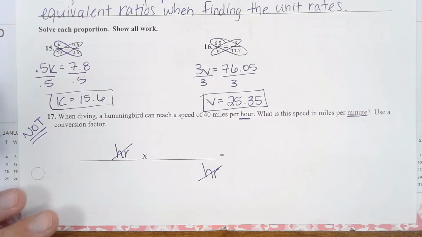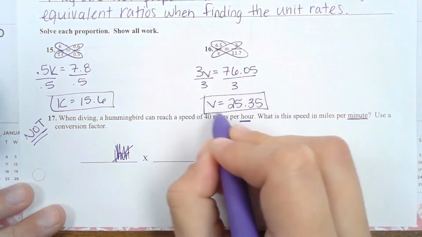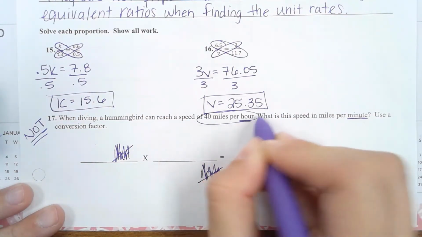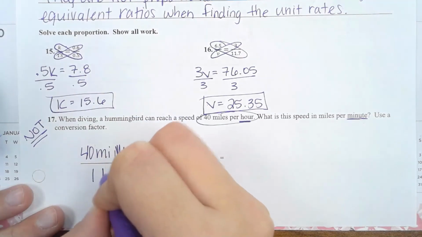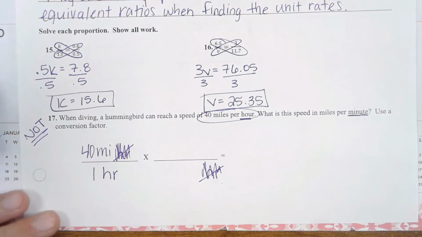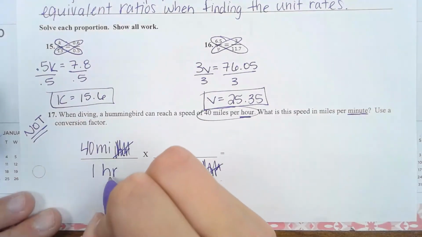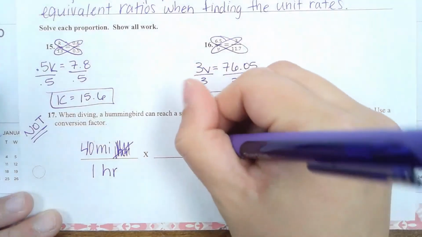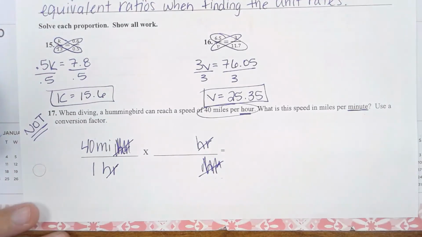And when I cross cancel, oh, sorry, I just realized I did something. So I always want to start here. So this says 40 miles per hour, so I'm going to write that as a fraction, 40 miles per hour. And now here, since I'm trying to cross cancel hours out to get to minutes, since hours was in my denominator, I'm going to put hours up here in my numerator so that now these can cancel out.